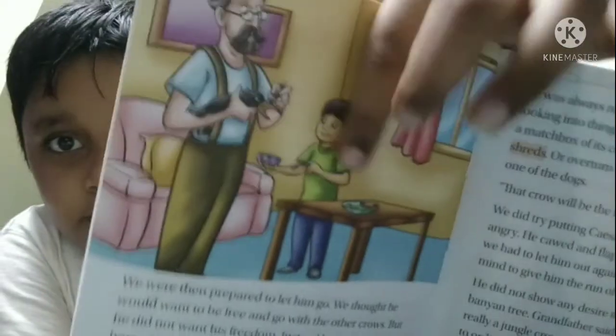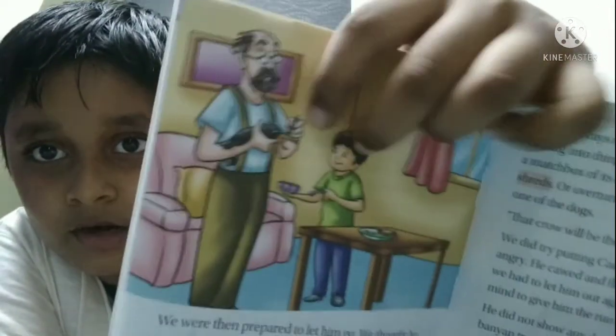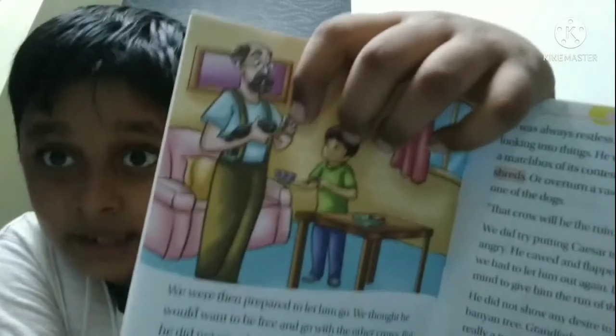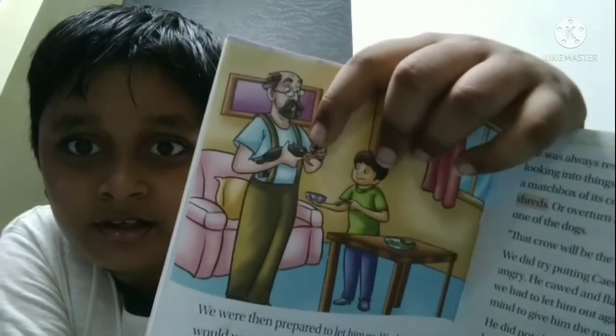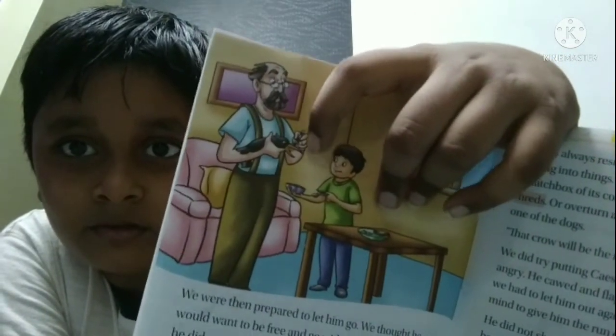Yeah. So now you know all the new words. Now let's move on to the second page. You can see a picture right over here. This is the young boy, this is the grandfather, and this is the crow. Yeah, that is the crow. And that is the bread and milk, and that is the pencil with the bread and milk. Okay.